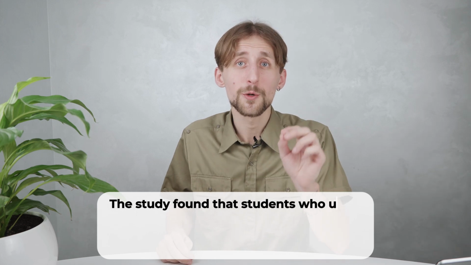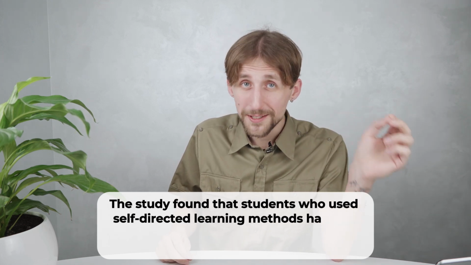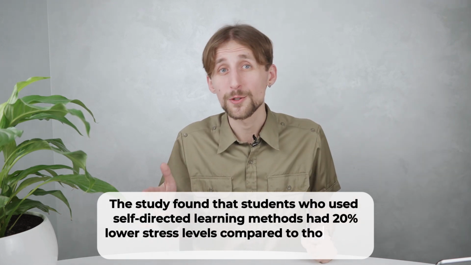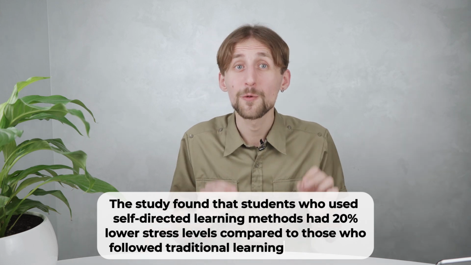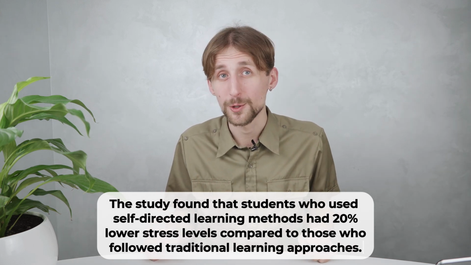A good example is: the study found that students who use self-directed learning methods had 20% lower stress levels compared to those who follow traditional learning approaches. Bad example? To obtain results, confirm that the proposed method is more effective and should be used in the future. This is analysis, and it should be in the discussion section.